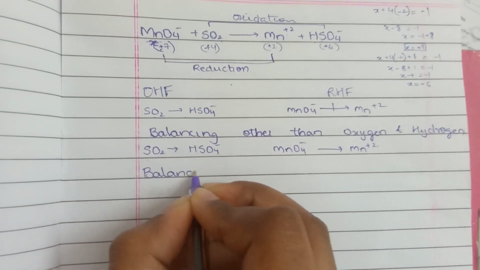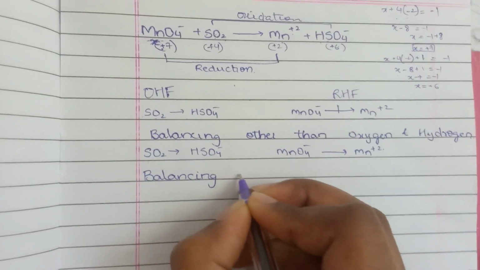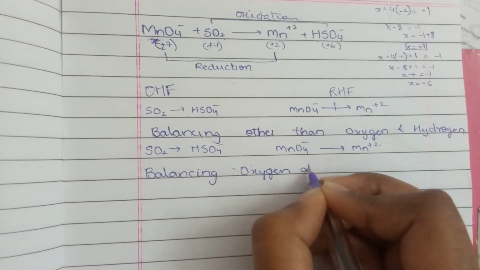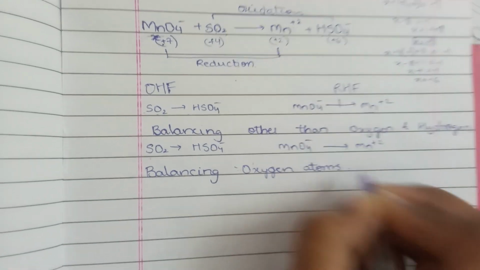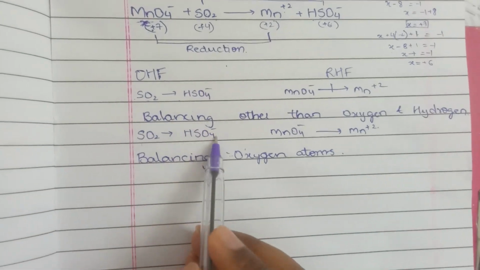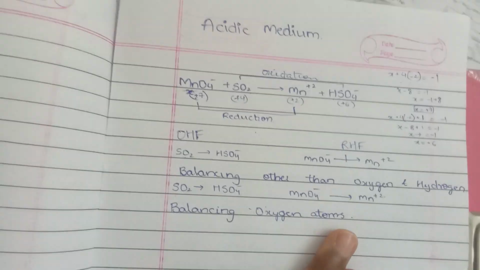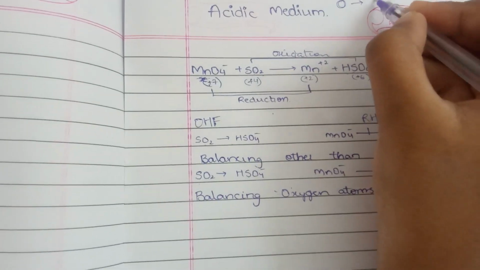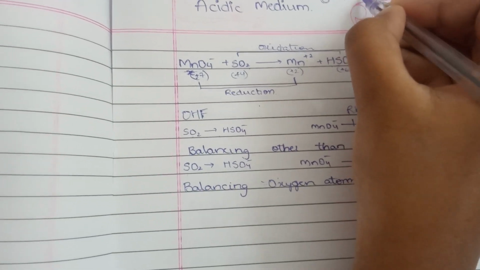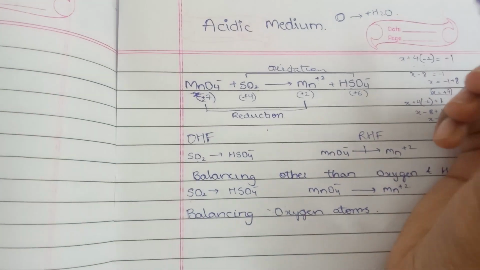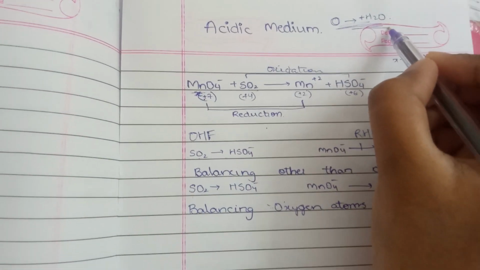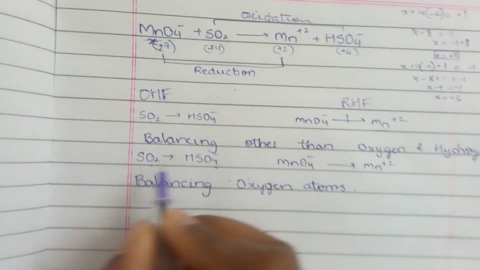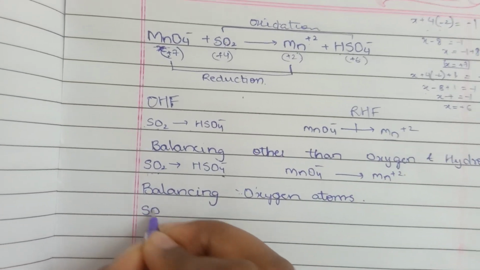Now next step is balancing oxygen atoms. How many oxygens do we have here? 4, and here 2. So for acidic medium we need to add H2O. To get oxygen we need to add H2O in acidic medium. So here only 2, here we have 4, so this side we will add H2O.